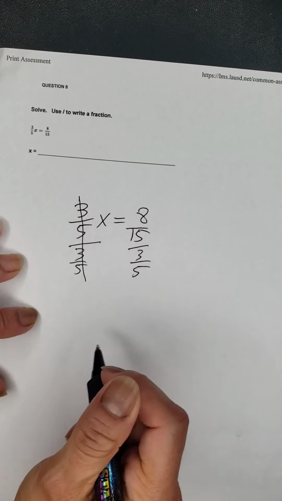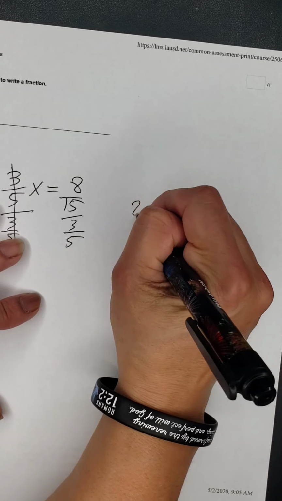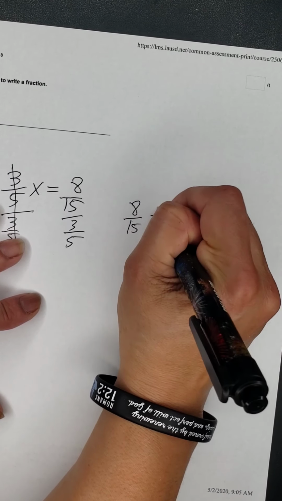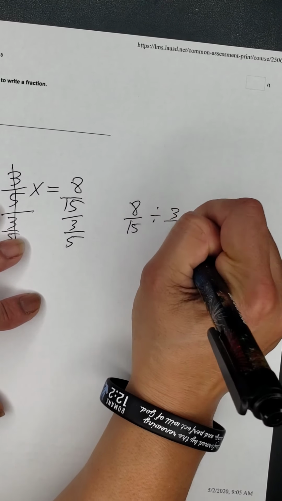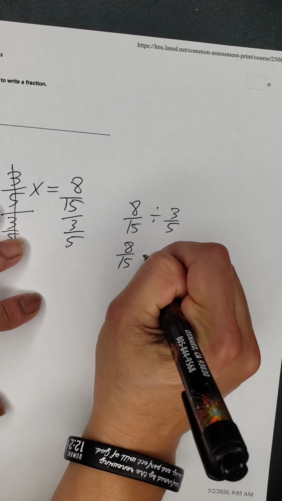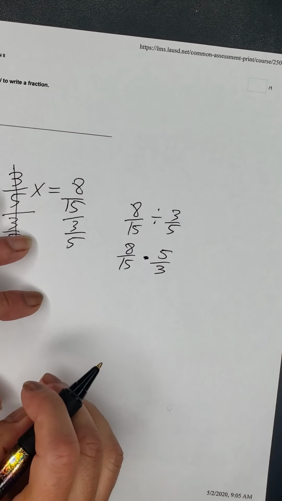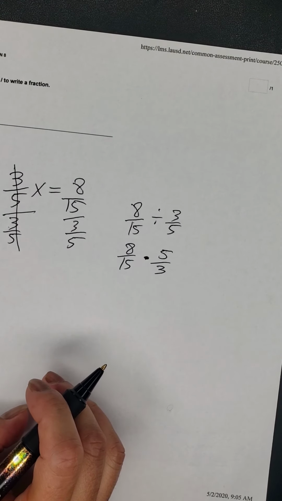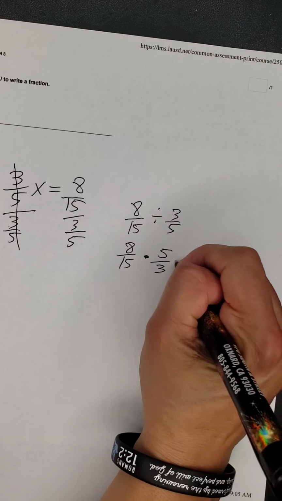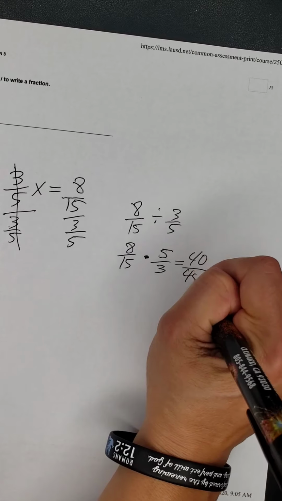So these cancel. Okay, but the work I really need to do is 8/15 divided by 3/5, which is keep, change, flip, because you have to multiply by the reciprocal. And now 8 times 5, that's 40. 15 times 3 is 45.